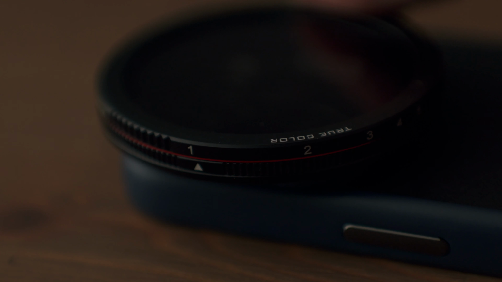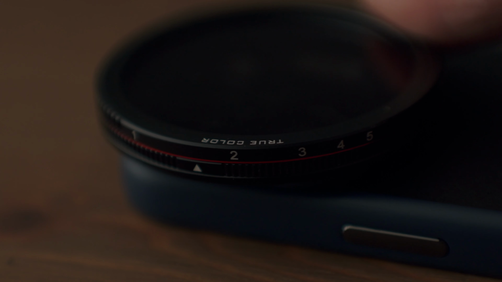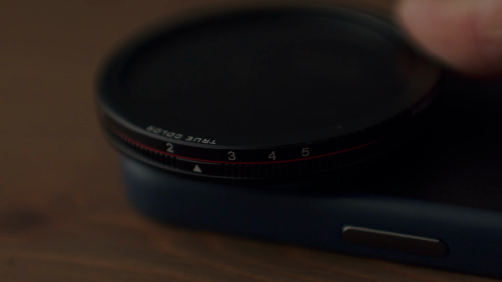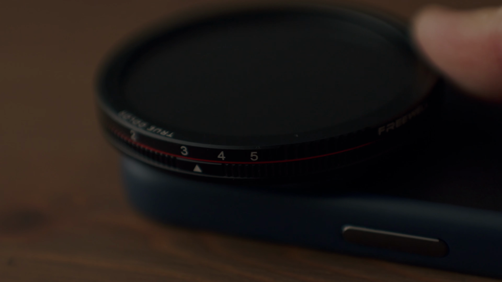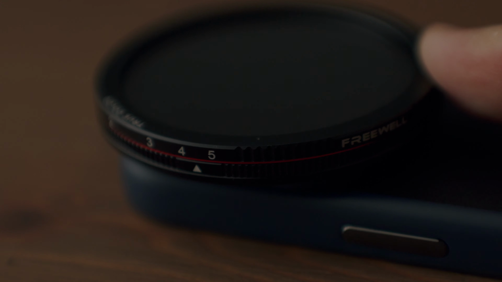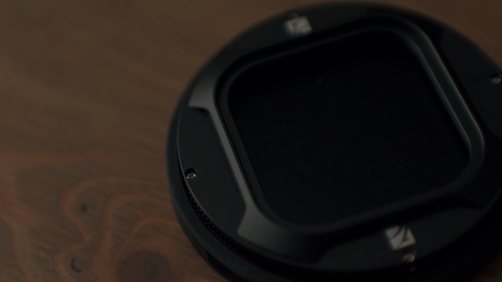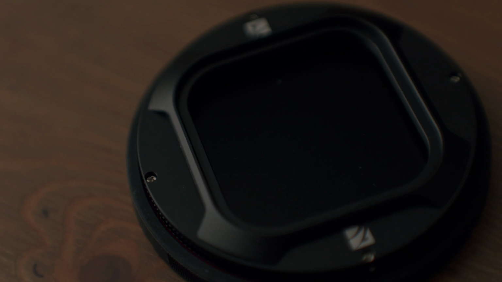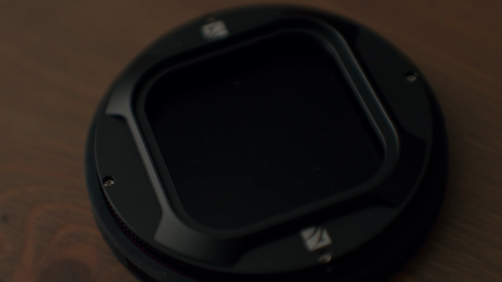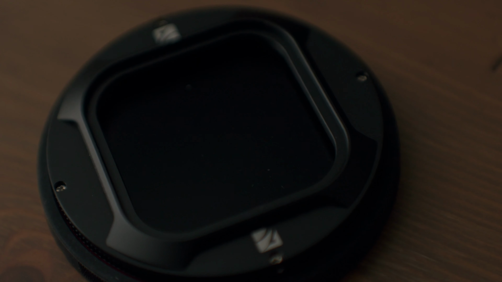Both filters include clear markings indicating what level of ND you're currently applying. The filters twist smoothly but are still tight enough that you're not in danger of bumping them to change the strength. They include hard stops at either end of the filter, preventing the vignetting issues that you run into with many variable NDs. The filters are designed to be future-proof, allowing you to remove the base if there's any significant changes to the camera design of the phones.